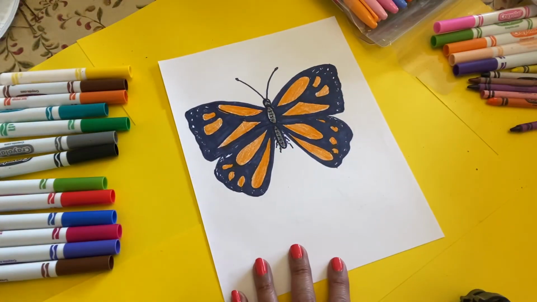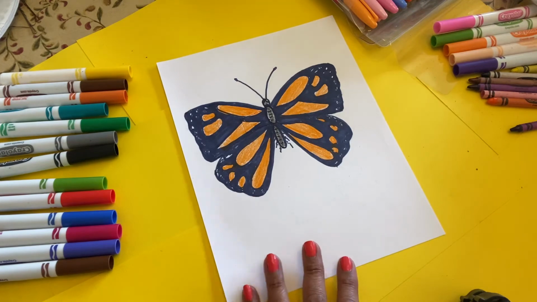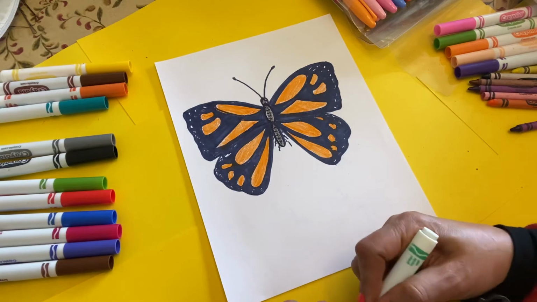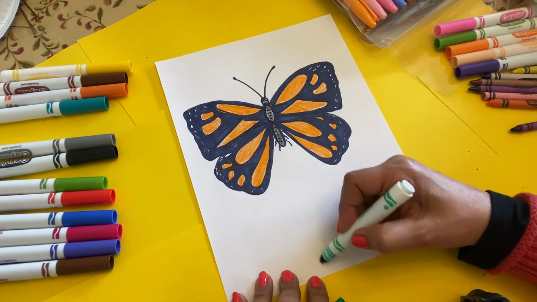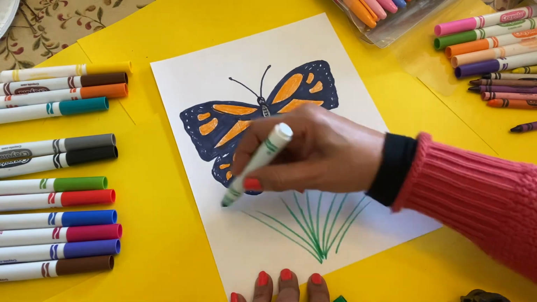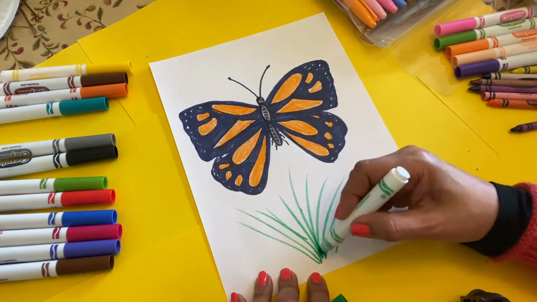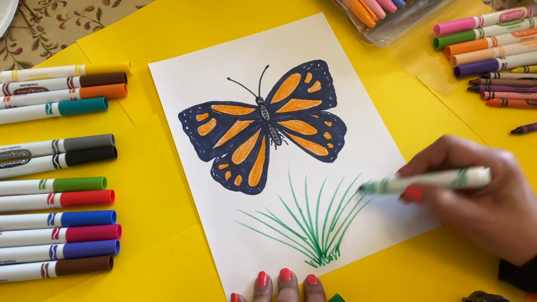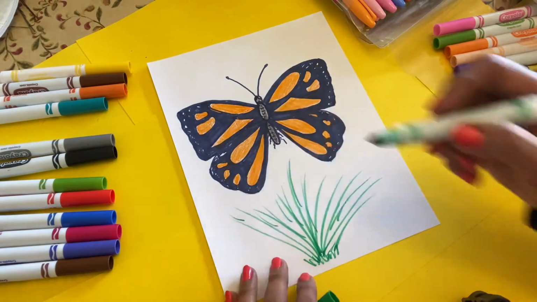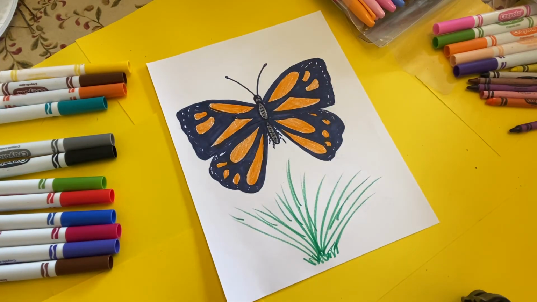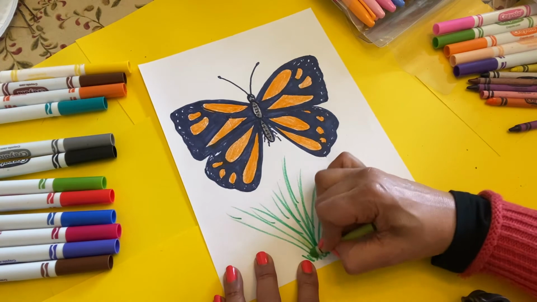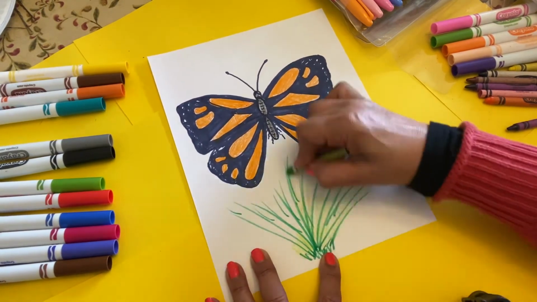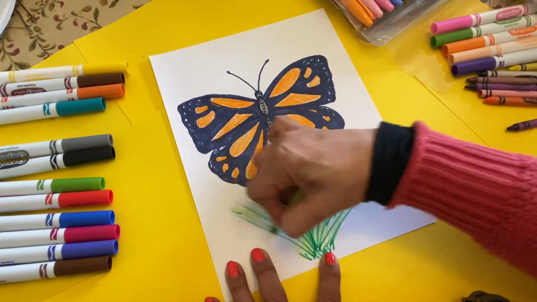Okay, students, I think that looks really great. I know yours does too. So now let's just play around with some plant underneath. Just some fun. Just draw some wispy lines to give our art an added dimension of color underneath our butterfly. And we can also use a little bit of crayon or whatever you're using to put in the background. I'm using a little marker and a little crayon.